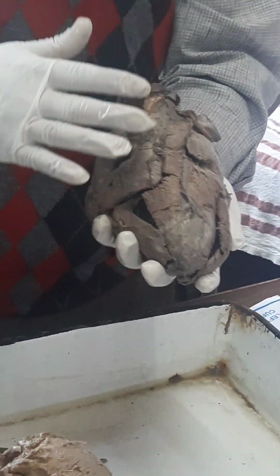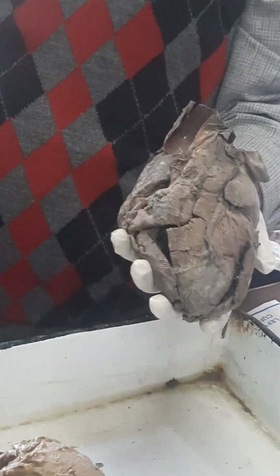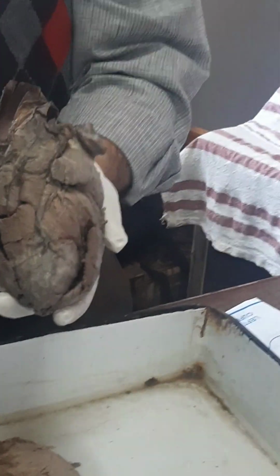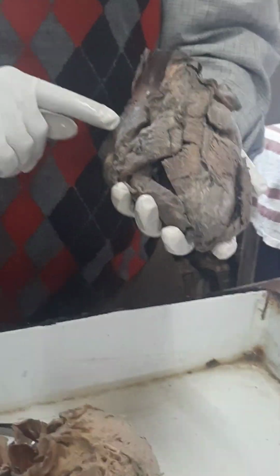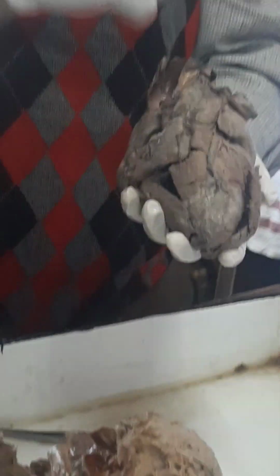So this forms the anterior surface of the heart, as it is against the sternum. So this is also called a sternocostal surface. So it's formed by right atrium, right ventricle and left ventricle.